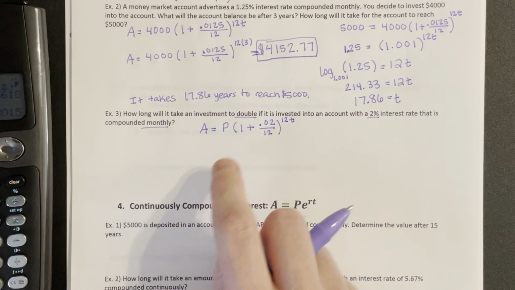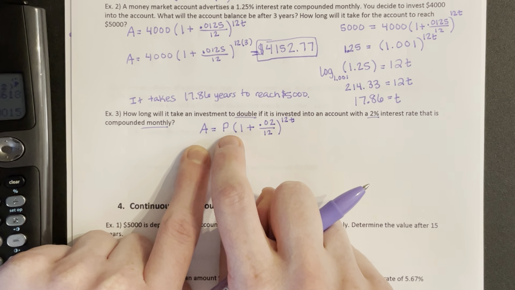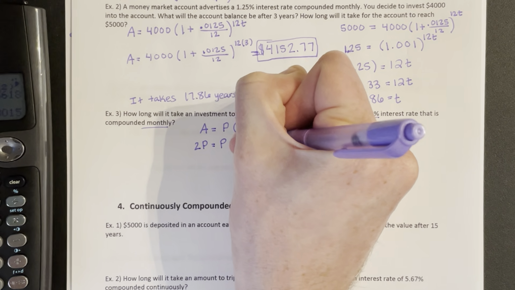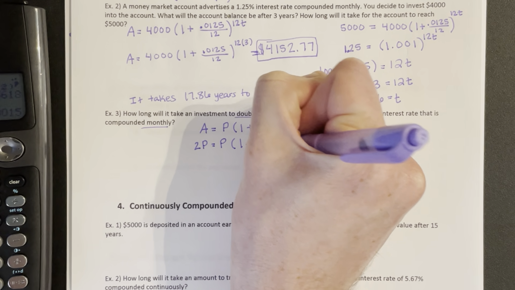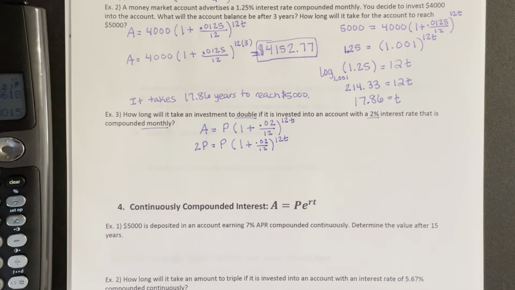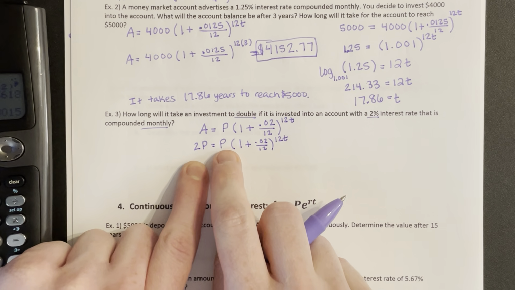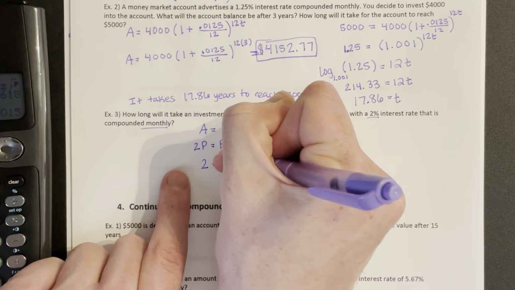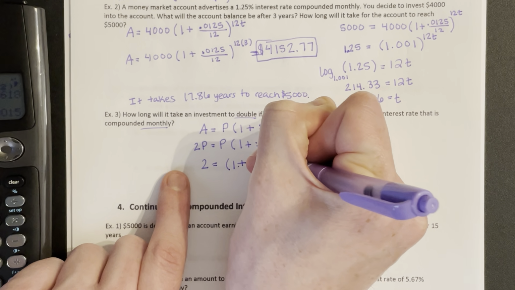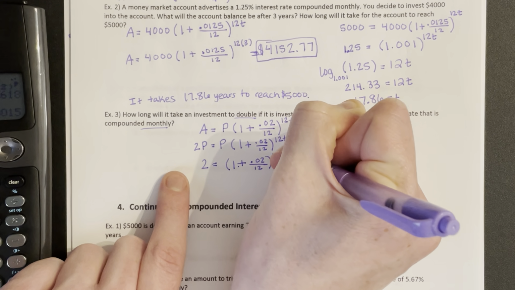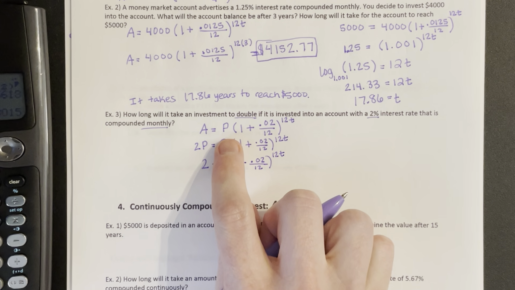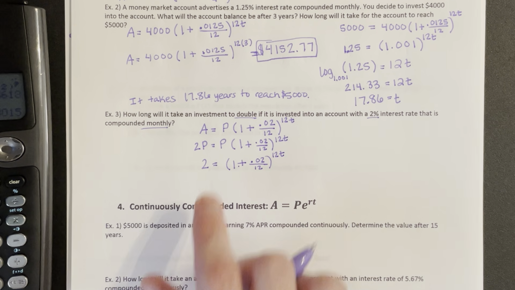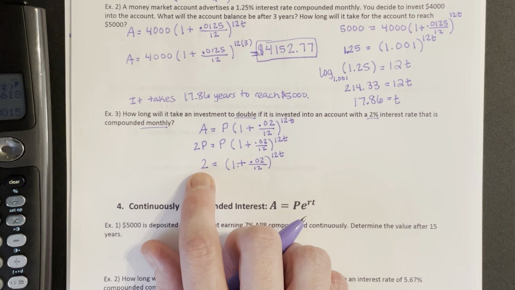So when I'm really trying to solve this, I need to know how long it's going to take to double. Well, if I put in P, then the amount I have now is 2 times P. Really, it's not going to matter too much because we need to divide by P. And if I divide 2P divided by P, I get just 2 equals 1 plus 0.02 divided by 12 to the 12t. So you could have chosen an initial amount that you wanted to. So you could have said, hey, let's invest $1,000 and see how long it takes to reach 2,000. But either way, when you divide, you're going to get a 2 here.